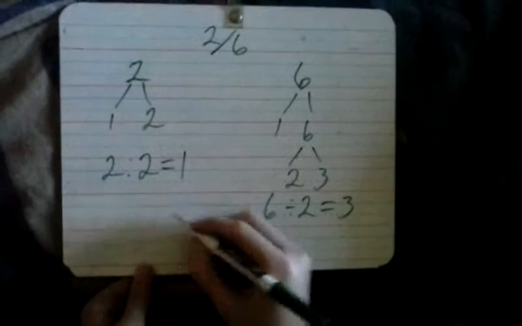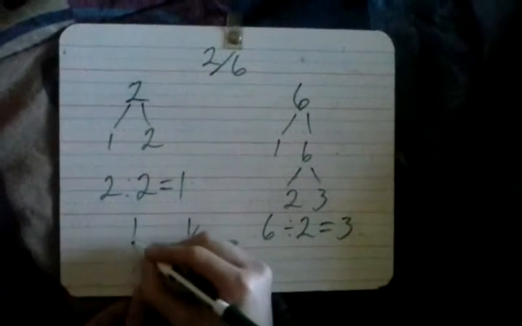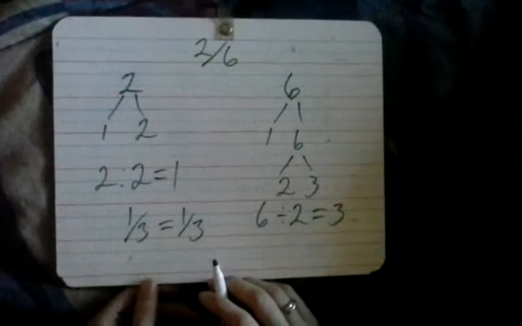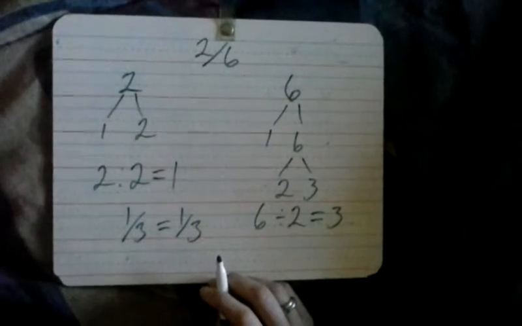And if I do 6 divided by 2 equals 3. So I put 1 in the numerator and 3 in the denominator. So does 1/3 equal 1/3? Yes, it does. So 2/6 and 1/3 are equivalent.